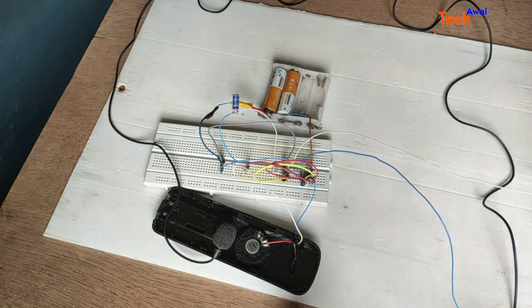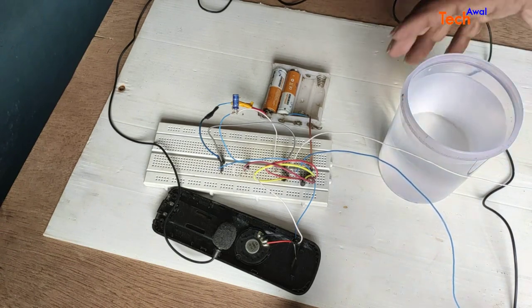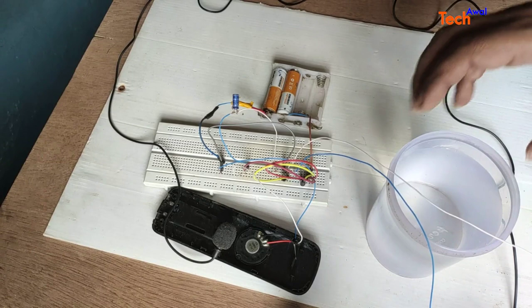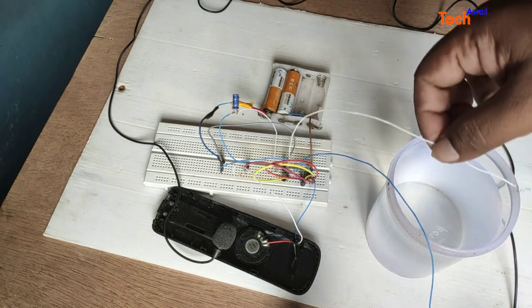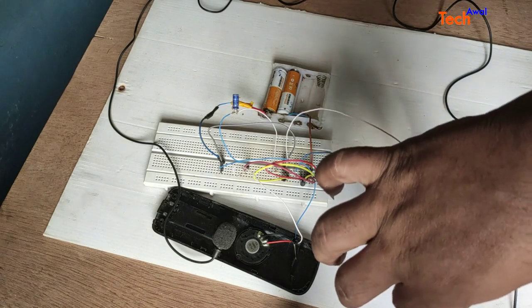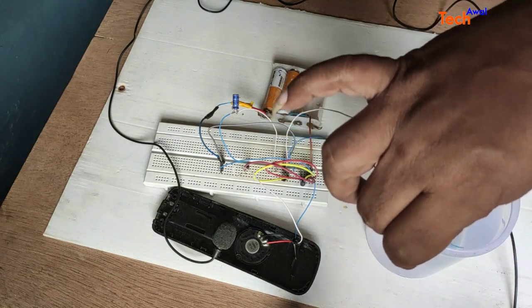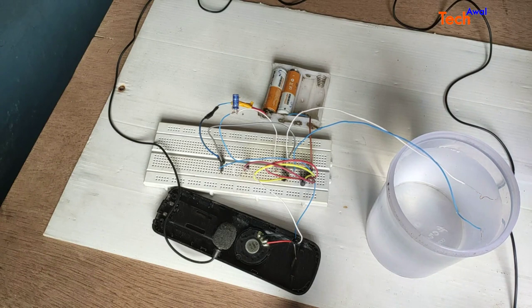Okay, now we'll see if it behaves as a rain alarm. So I have water to test. So I'll place the probes inside the water and we see if it really oscillates. So one probe went inside the water, another probe is going inside the water. Okay, so it behaves very well as a rain alarm. So the water is behaving like a conductor, and when the probes come in touch through water, it starts oscillating. There is no change in frequency and there is no change in sound either.